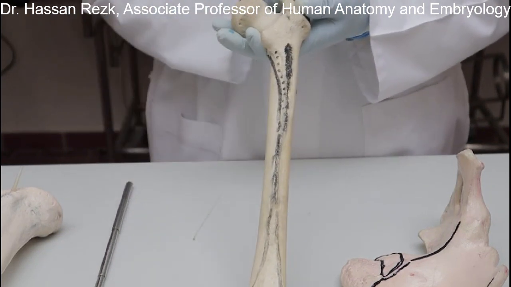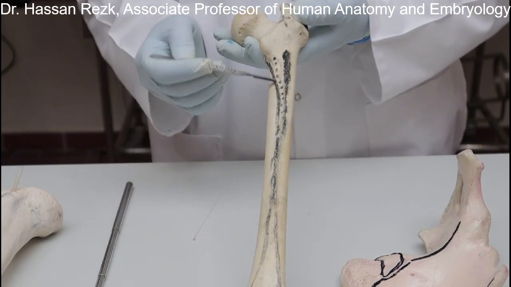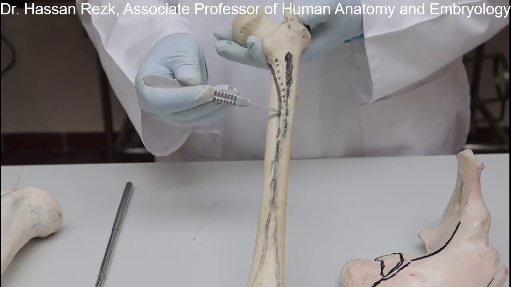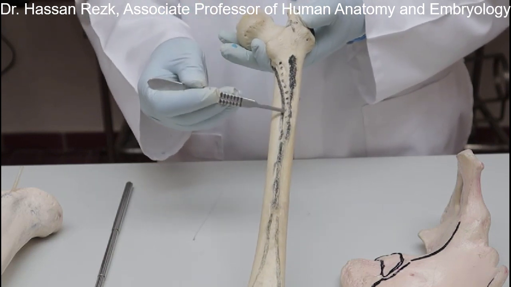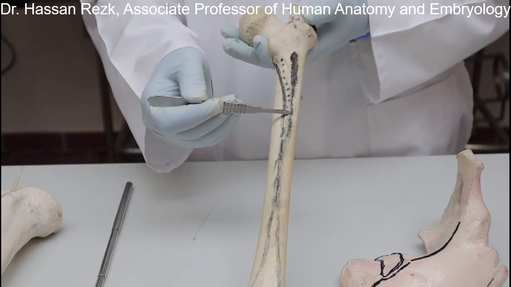In the upper part of the posterior surface, the two lips of the linea aspera will be widely separated from each other in order to form this surface, which is known as the pectineal surface of the femur.